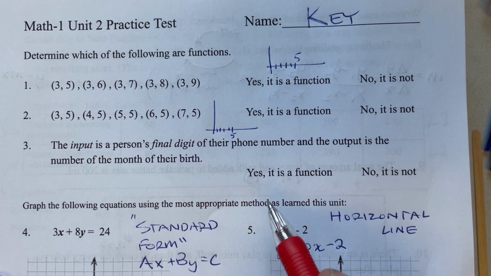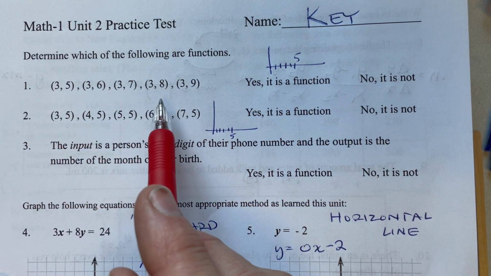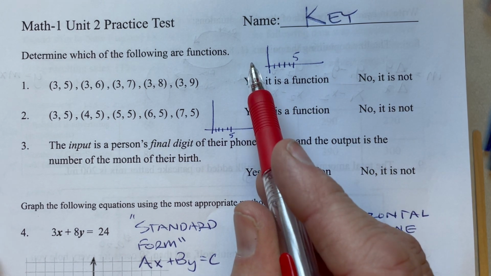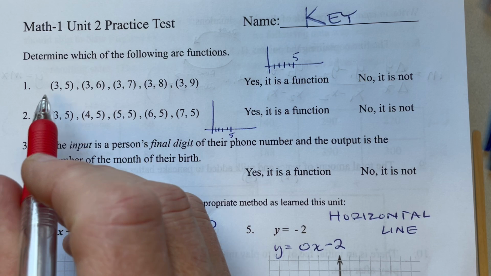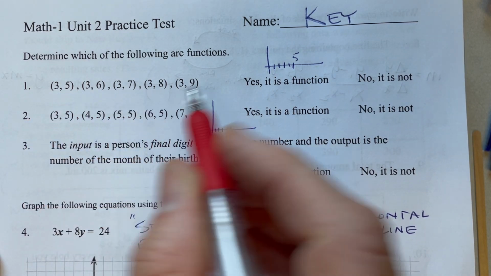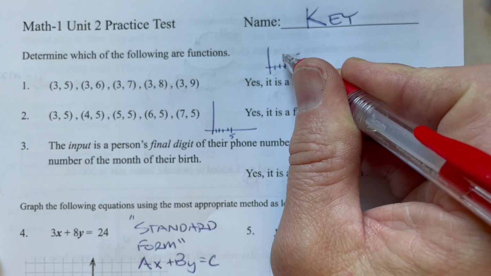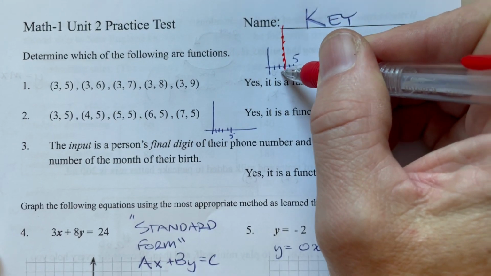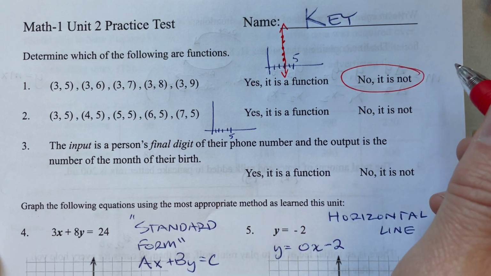In the beginning here, we're talking about which of these things are functions. Remember, a function is something that just gives you one unique output for every input. So think about things that pass the vertical line test. So is this a function? Well, if I plotted these, I'd go out to 3, and I'd go up to 5, and then I'd go out to 3, and I'd go up to 6, and then 7, and then 8, and then 9, and that fails big time the vertical line test. So no, that is not a function.